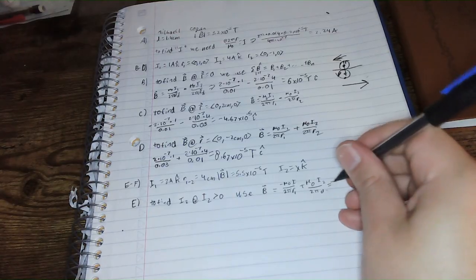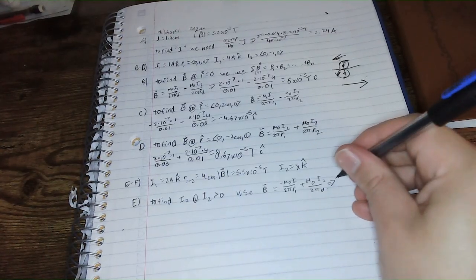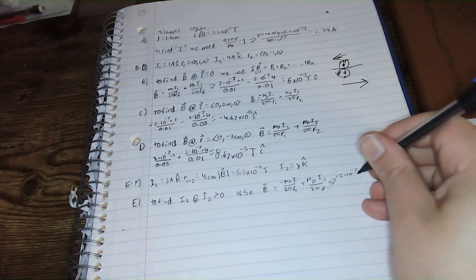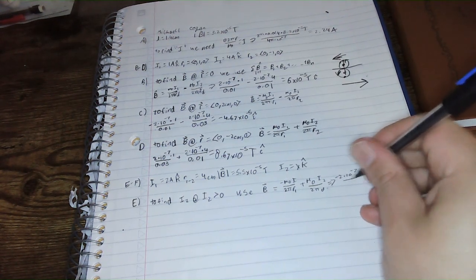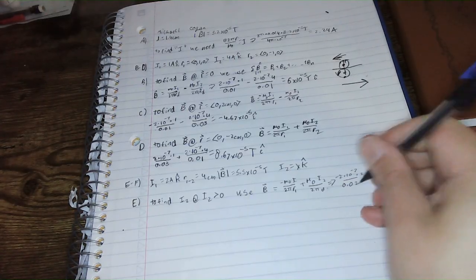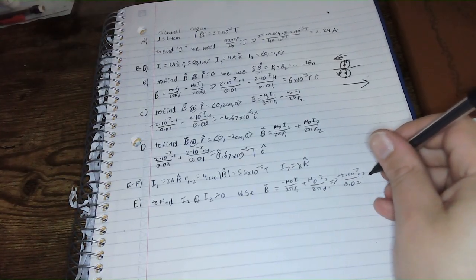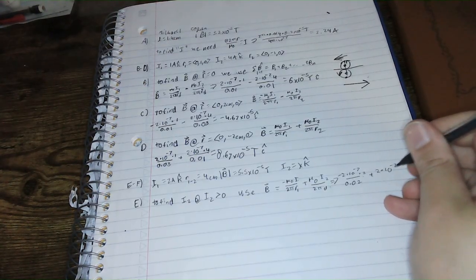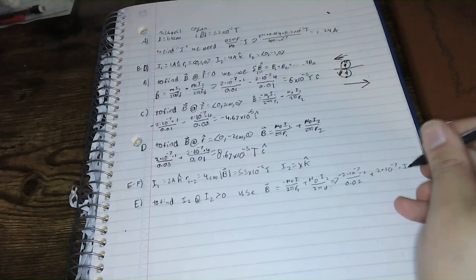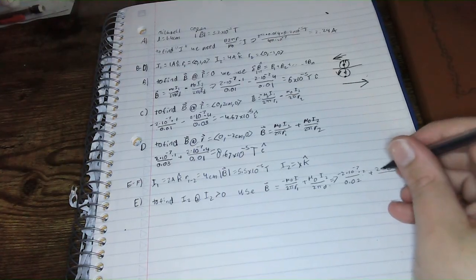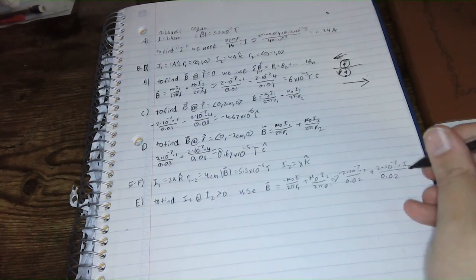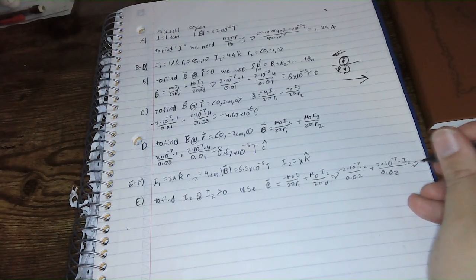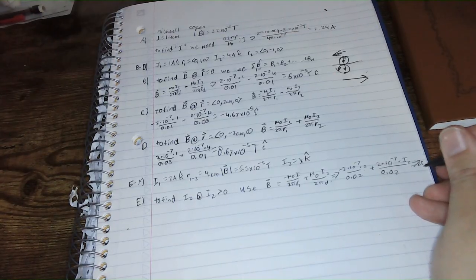Okay, then we can solve that out as -2 times 10 to the -7 times 2 divided by 0.02, plus 2 times 10 to the -7 times I2 divided by 0.02. And when you multiply that out, you will get 7.5 amps.